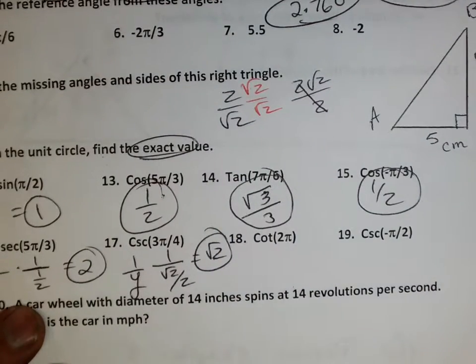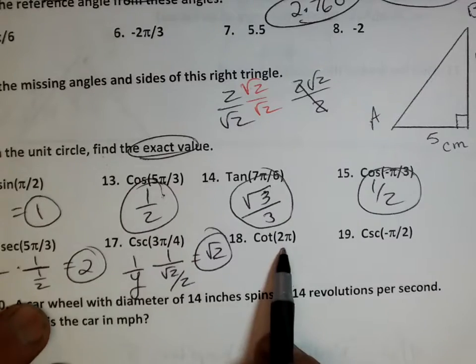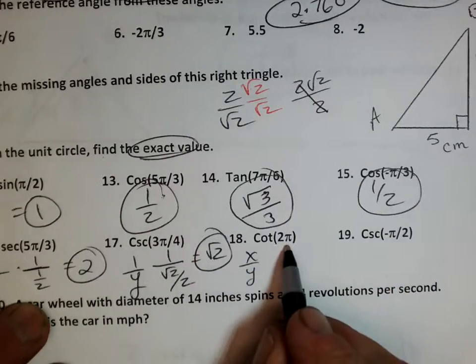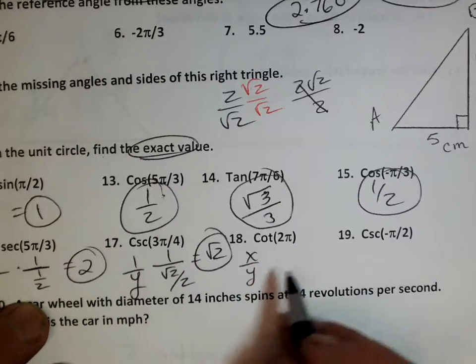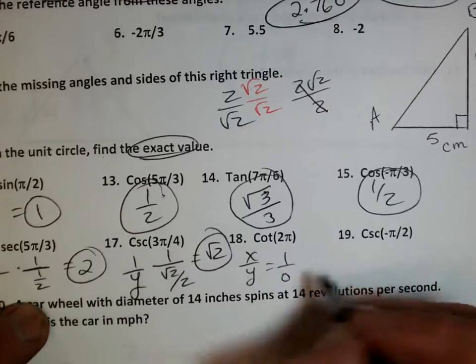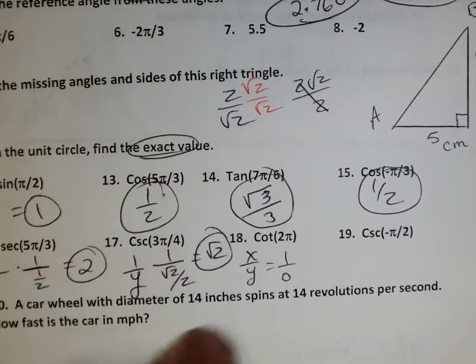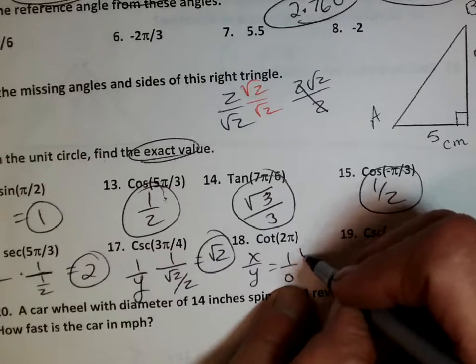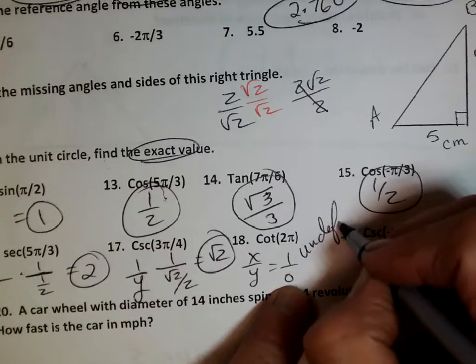Slick, huh? Cotangent. So cotangent is the x over the y. If I go to 2 pi, which is 360 degrees, I've got the x over the y. So it's a 1 over 0, but you cannot divide by 0. 0 on the bottom is bad, makes Cookie Monster unhappy, so it's undefined.